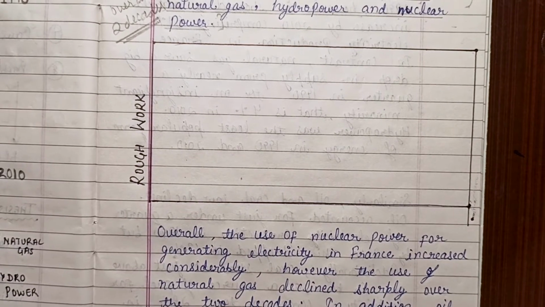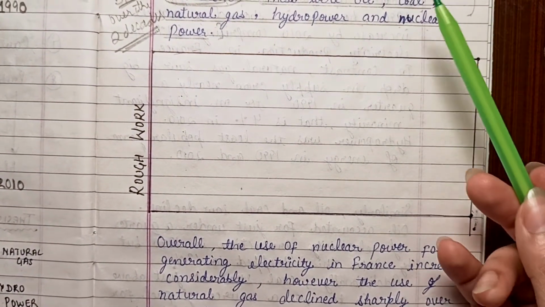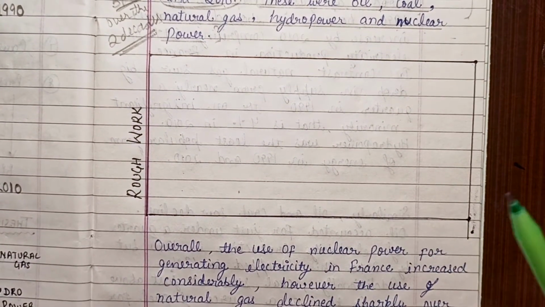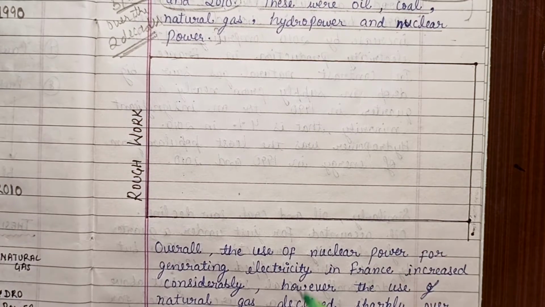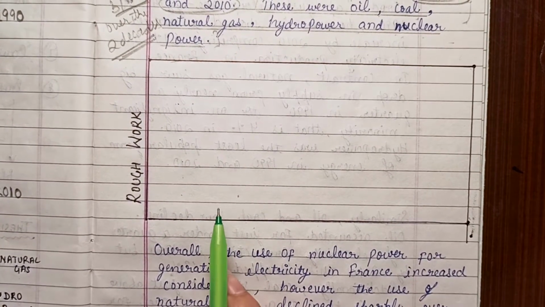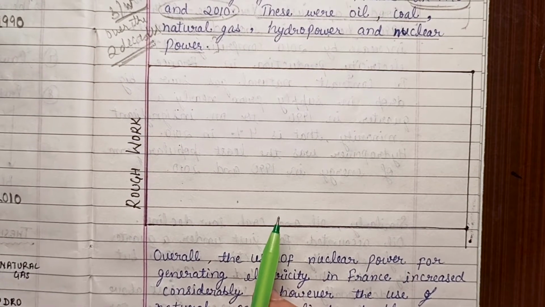Next we need to write the overall, right? The pattern of writing task 1 is the introduction, then comes the overall, and after that you will mention 2 of the body paragraphs. So please focus upon what I am saying, that how to write the overall for the pie chart. It will be very simple. Please pay attention to this.